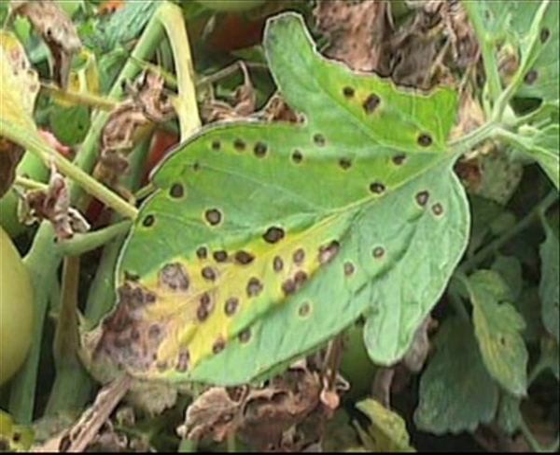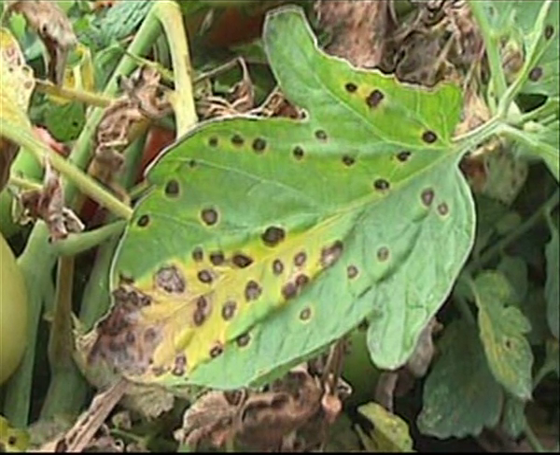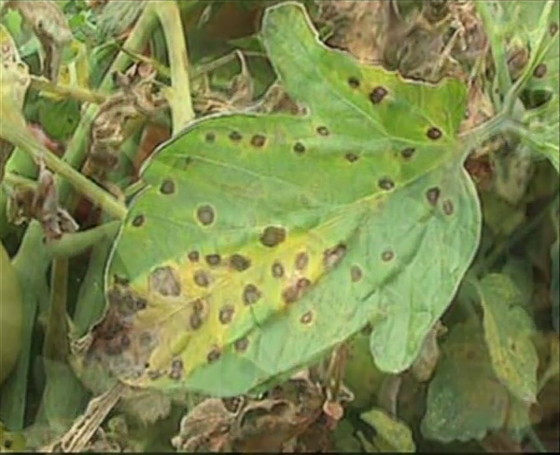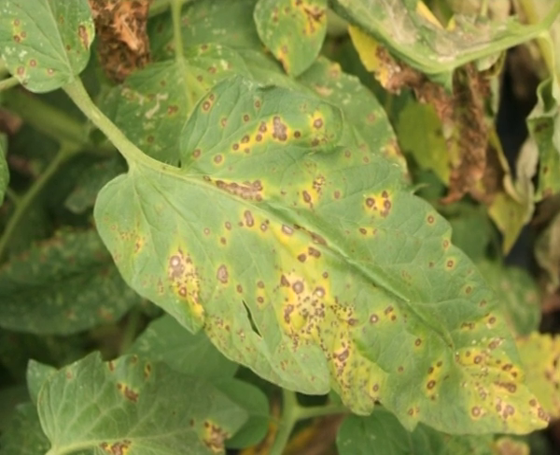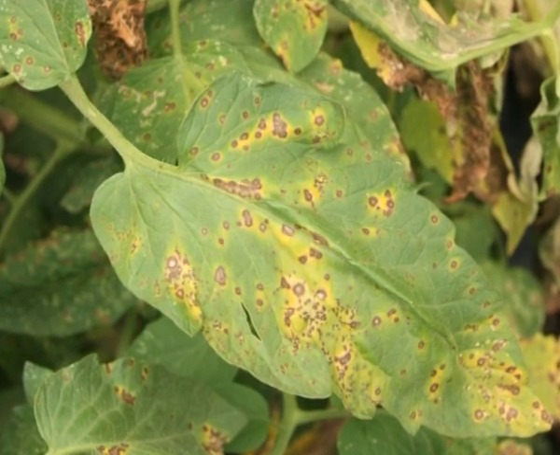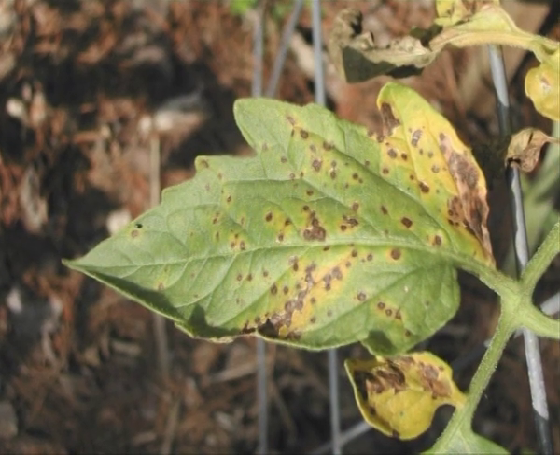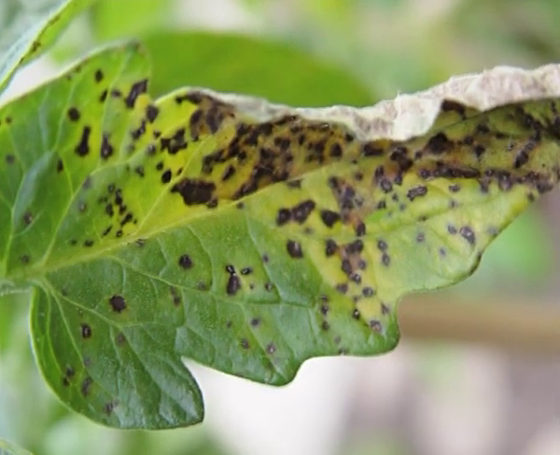The center of these spots gradually turns grey to tan and has dark brown margins. The spots are distinctively circular and are often quite numerous. As the spots age, they sometimes enlarge and often coalesce.